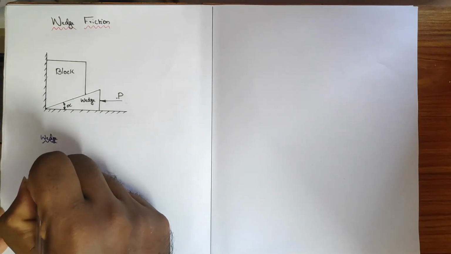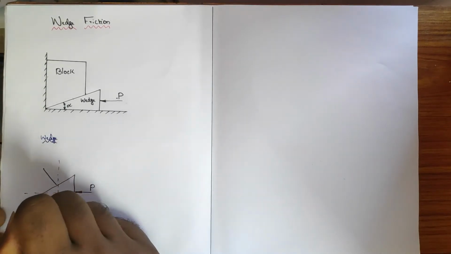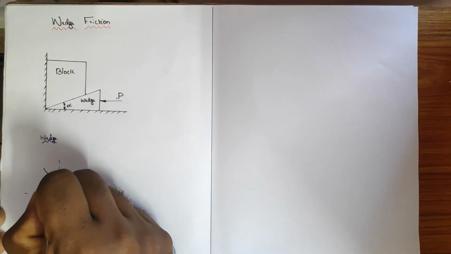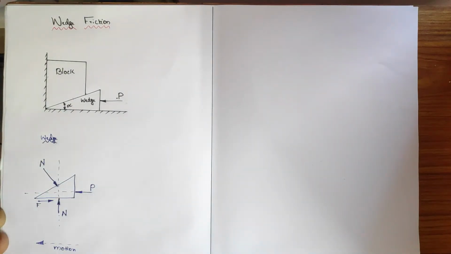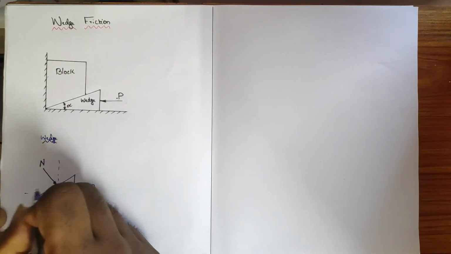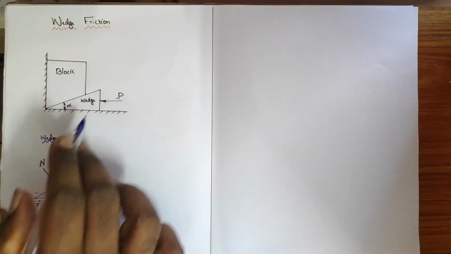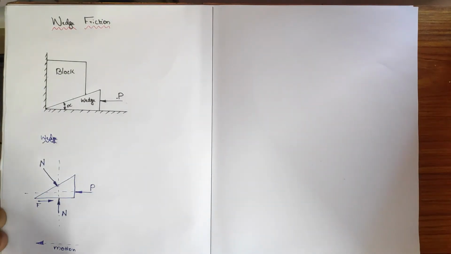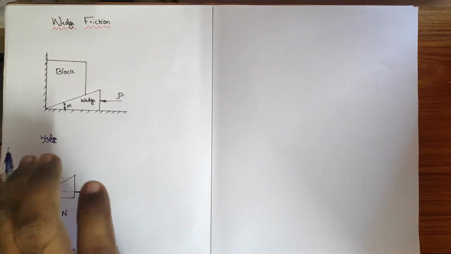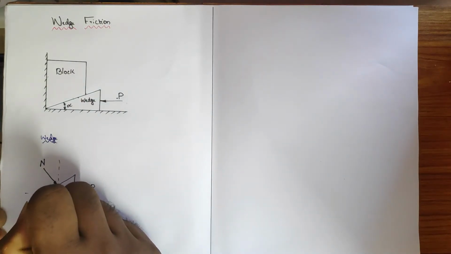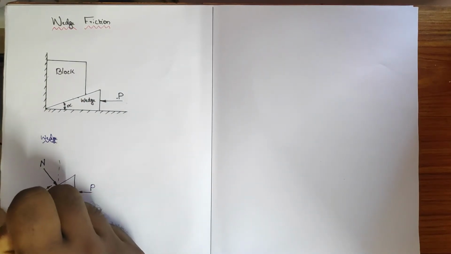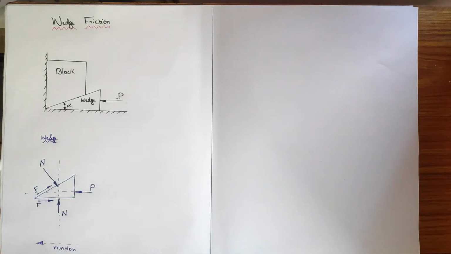The normal force will be 90 degrees to the plane. This is the plane, and the normal will be 90 degrees to it. So this is the normal, right? And what about the friction? The same procedure which we have taken, keep it in your mind. The motion is towards the left, so the friction between the wedge and block will be to the right side. So this will be the friction force.